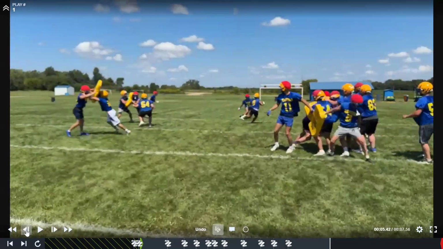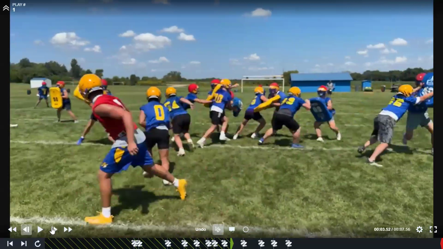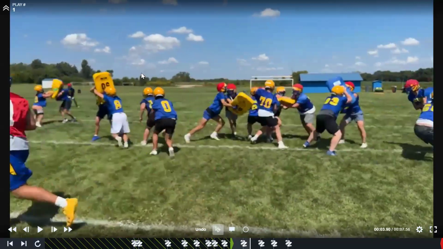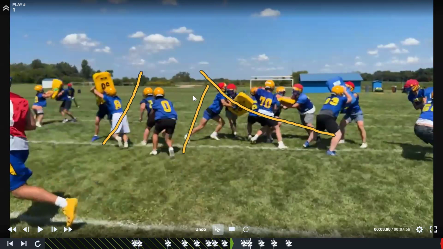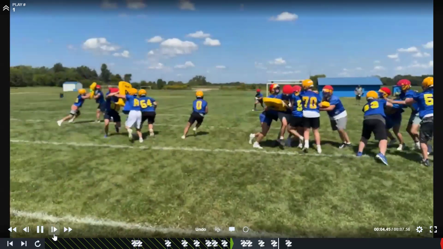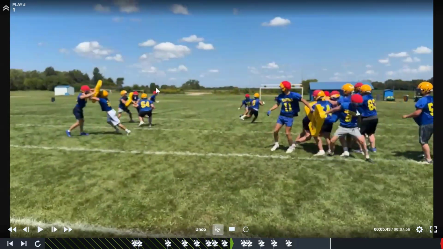Okay. But this is the funnel. This is what I'm talking about, guys. This is what we're trying to create. Here's the kick out. Here's the wall that we're trying to create on the backside. Now, ideally, the running back should be right off of this double team. He needs to be tighter. Okay. He needs to get north and south faster. But that is the funnel that we're trying to create.